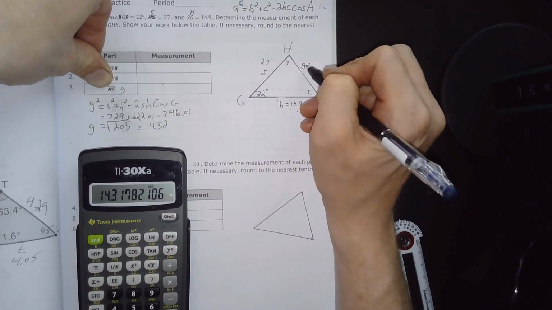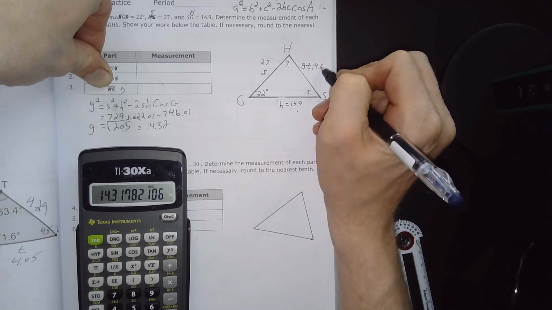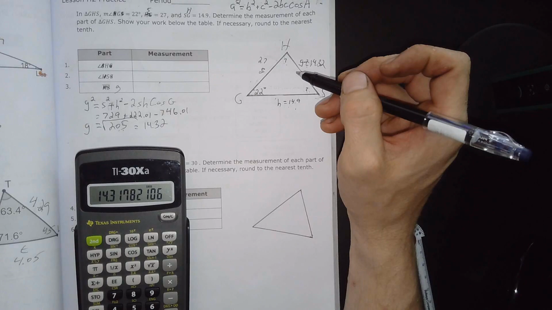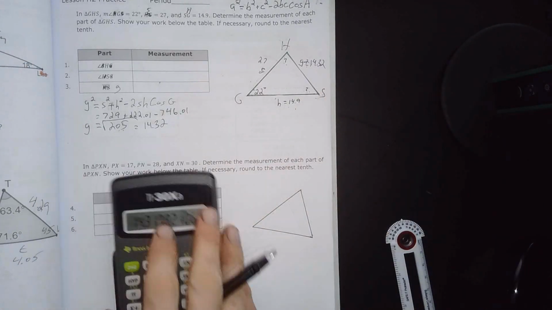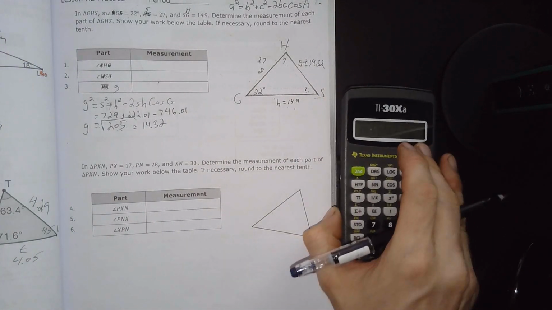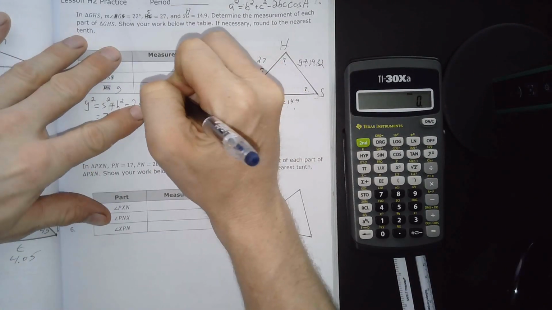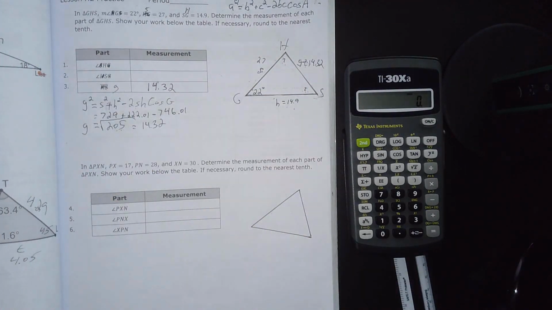So G equals 14.32. That's going to make the rest of this stuff probably a little easier. We'll see. So this is 14.32.